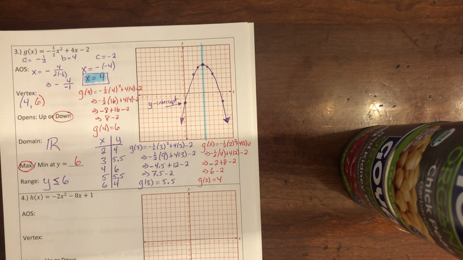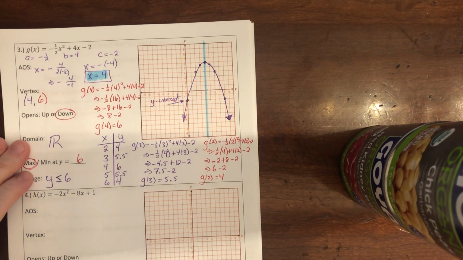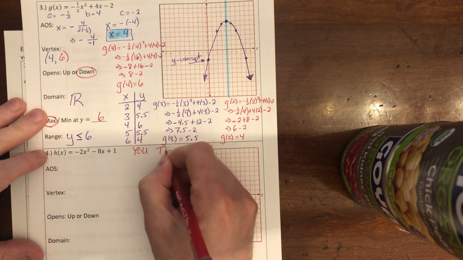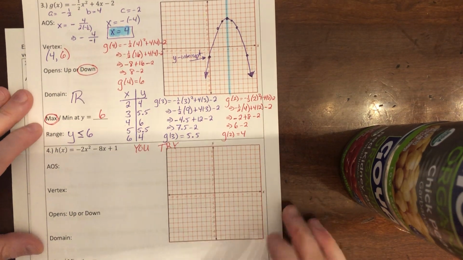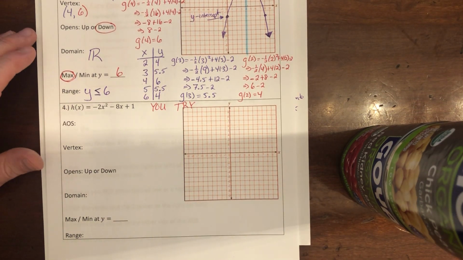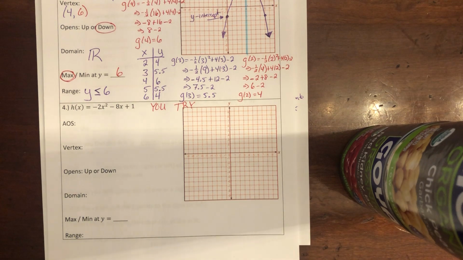Okay. All right, so that was the video for today. Do me a favor, or do us a favor. Number 4 is going to be a U-Try. Please go through and follow the same steps we're doing for number 4. Once you're done, take a picture of your work, add it to your class notebook, and then submit it through Teams.